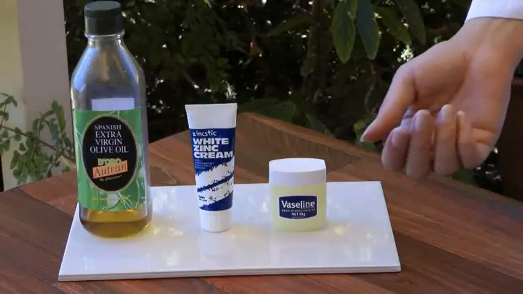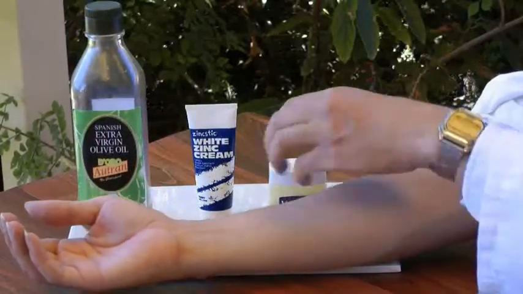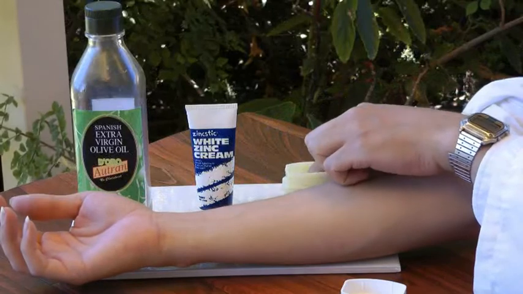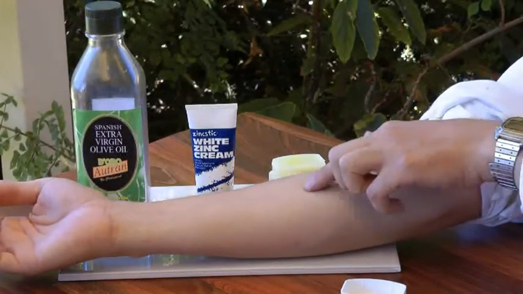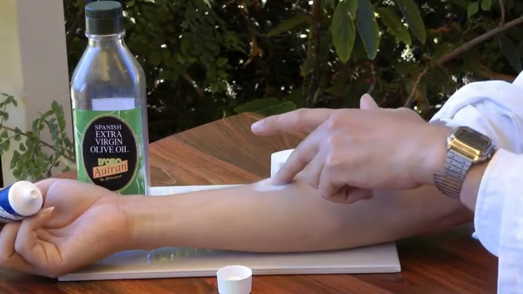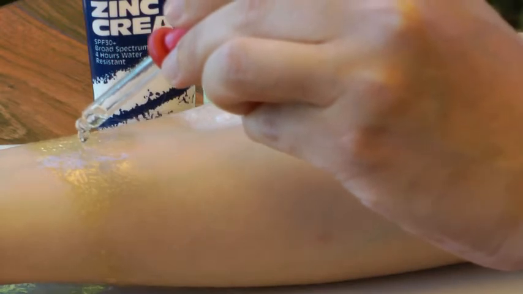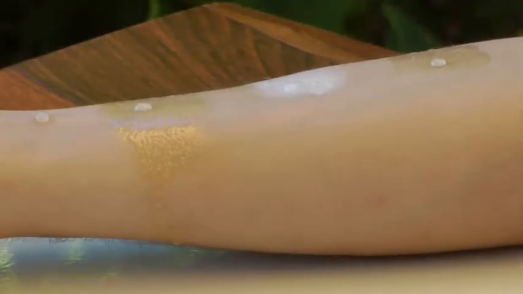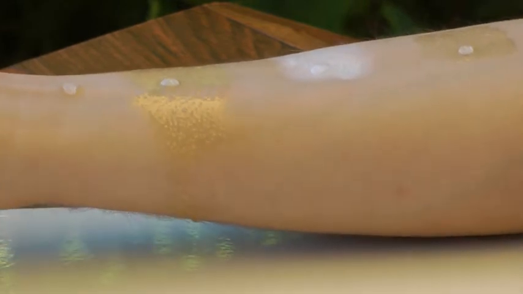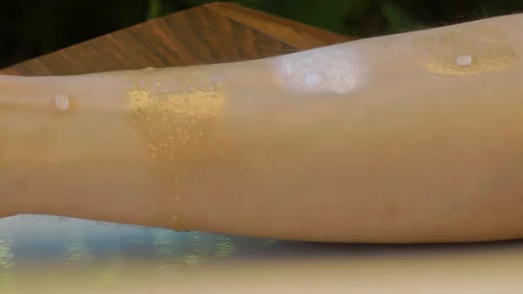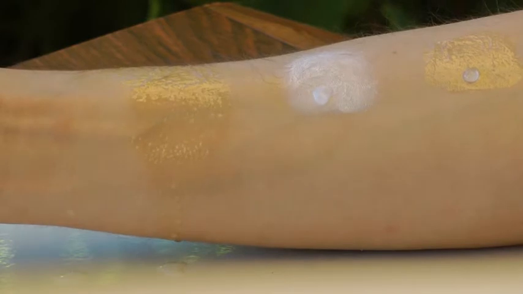The surface upon which a water droplet is placed affects its shape and ease of movement. Water droplets behave differently upon different coatings applied to the skin. Petroleum jelly, zinc cream, and olive oil are each applied to the skin, and a droplet of water is placed on each coating. The shape of the droplet is different on each of the surfaces, and the shape is indicative of how well the droplet sticks to the surfaces onto which it is placed.